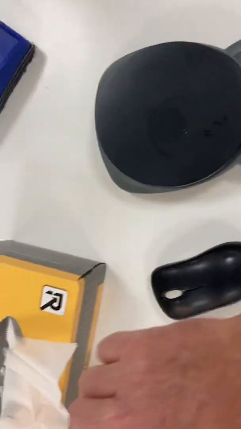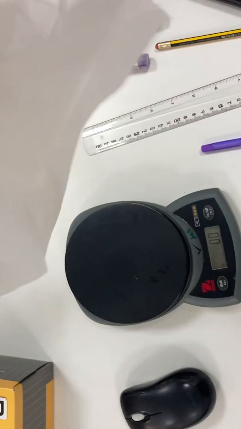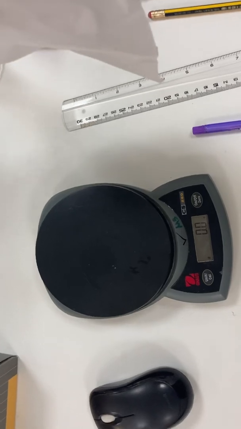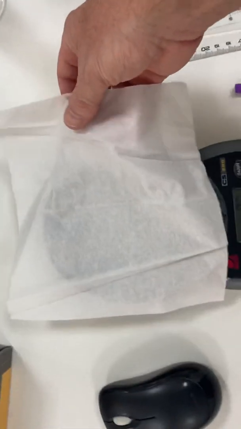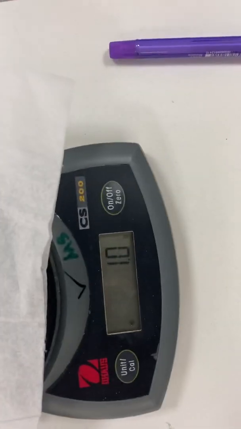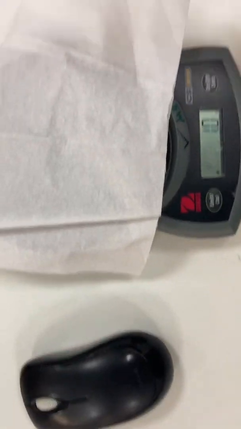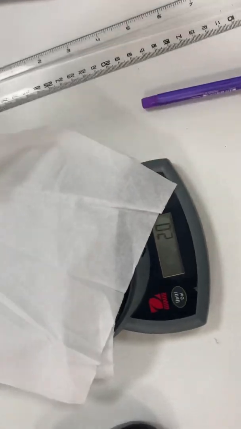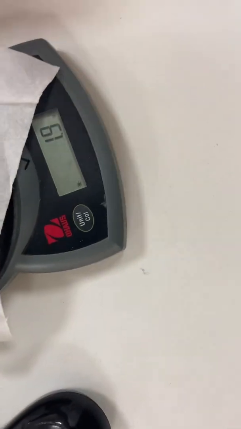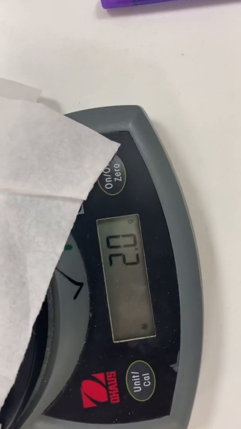What about one tissue? Not very heavy at all. I guess it's like a feather. Maybe 1 gram if I'm lucky. Let's have a look. It's exactly 1.0 grams. That's 1 gram. What about 2 tissues? Surely that'd be 2. Well, it's close. It says 1.9. Now it's got to 2. So 2 grams. That means each one is 1 gram.